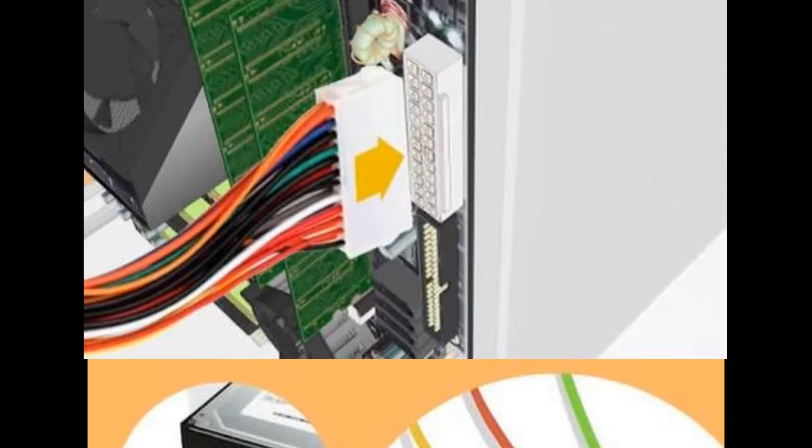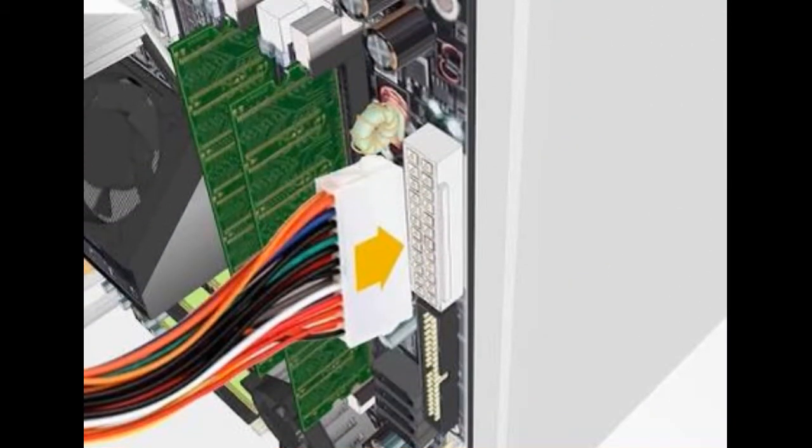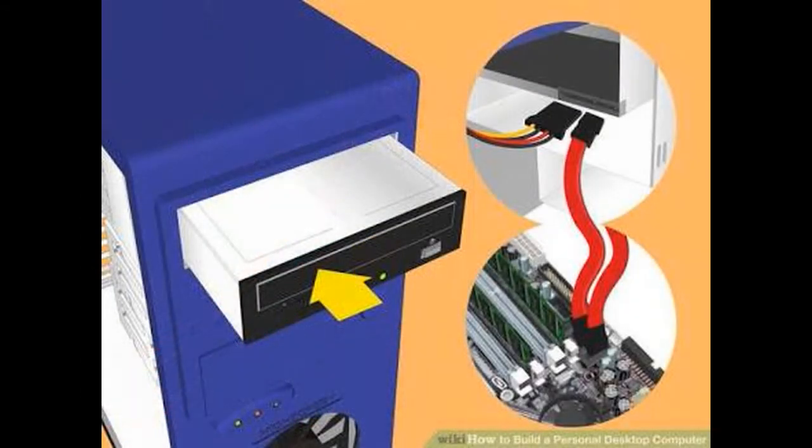10. Connect the 20 or 24-pin ATX connector and the 4-pin power supply control connector to the motherboard. 11. Mount the DVD-ROM drive. After connecting the ATA cable to the device, hook it up to the power supply. 12. Finally, select a compatible operating system, and follow the instructions to install.